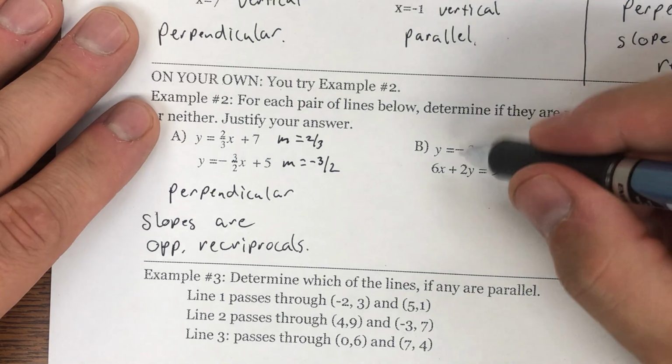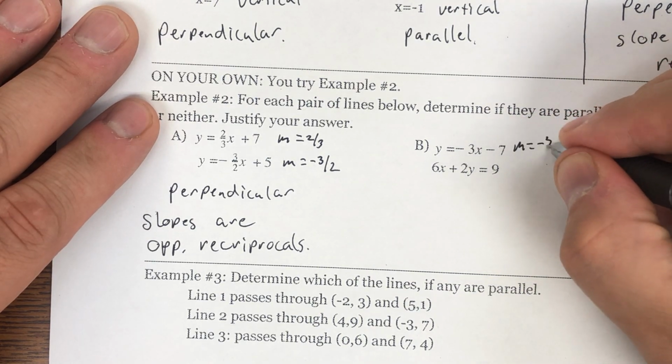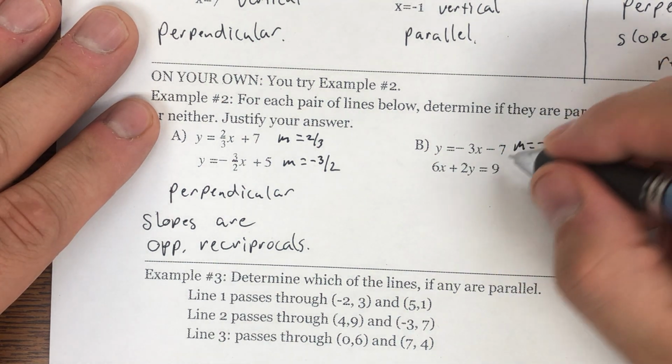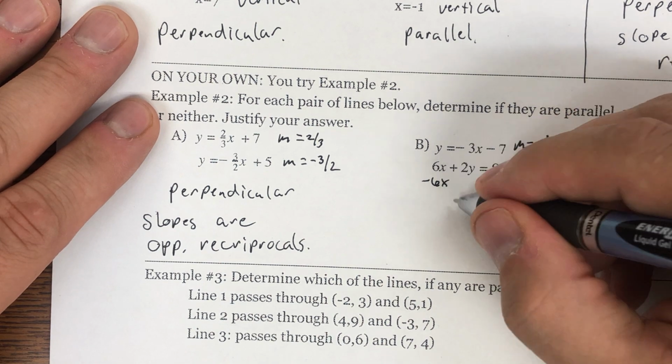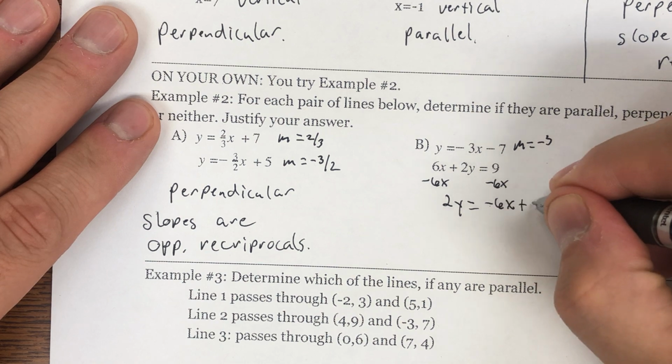Okay, next one. Top one, y is isolated. m is equal to -3. Bottom one, I have to isolate the y so that I can see what m is. So I got to subtract 6x from both sides. And I have 2y equals -6x plus 9.